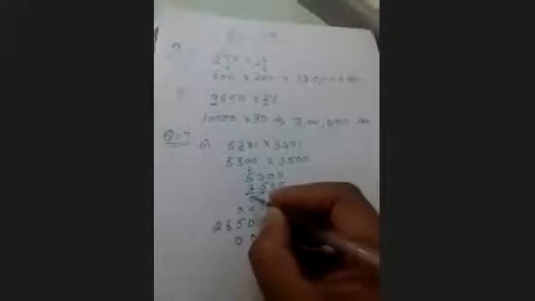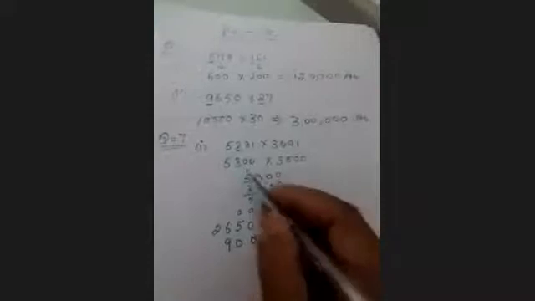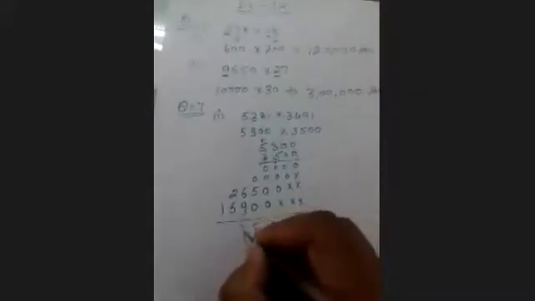Next is multiply by 3. 3 multiply by 0, 0. 3 multiply by 0, 0. 3 multiply by 3, 9. Now 3 multiply by 5, 15. 0, 0, 0, 0, 5. 9 plus 6 is 15. 5 plus 2, 7, 8, 1.